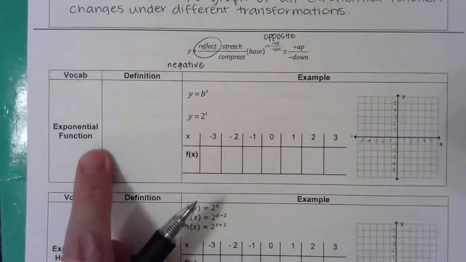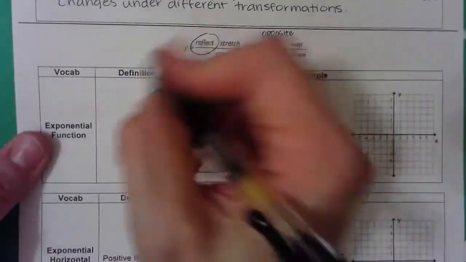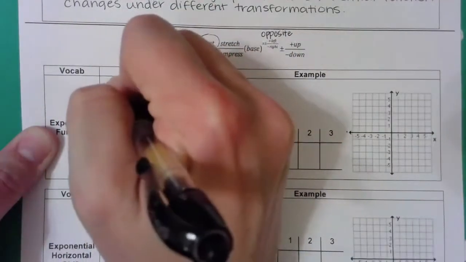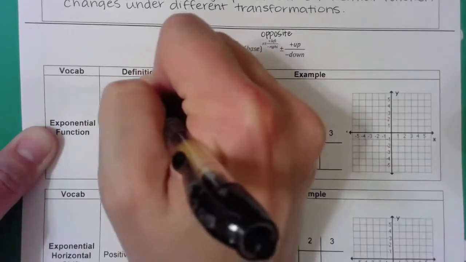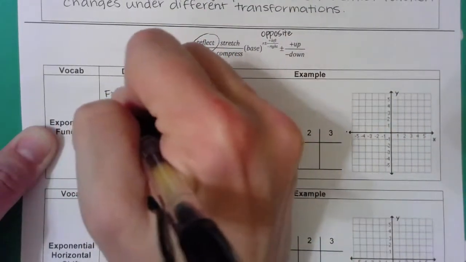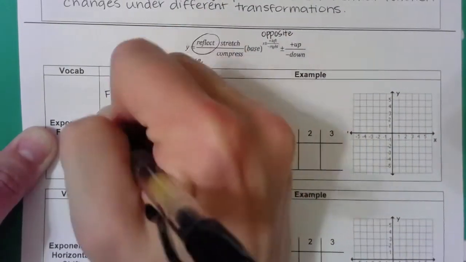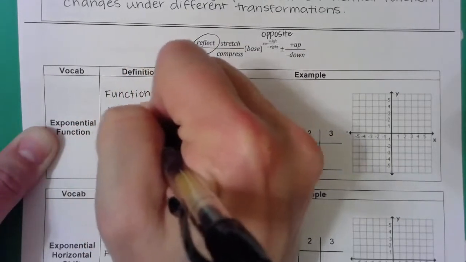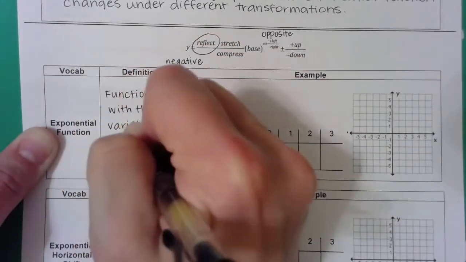In the first example right here where it says exponential function, an exponential function is defined as being a function with a variable up in the exponent.